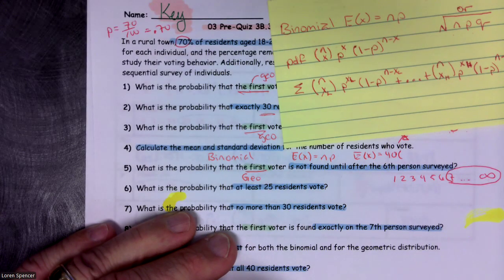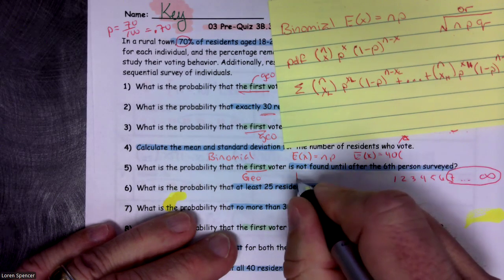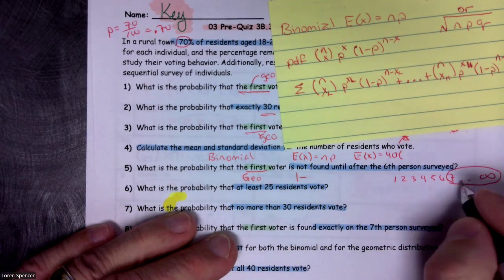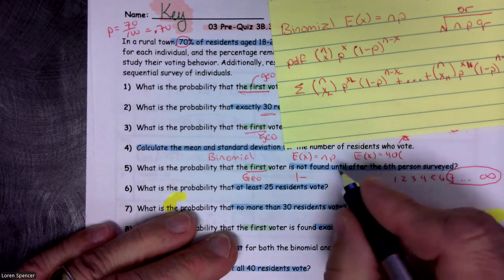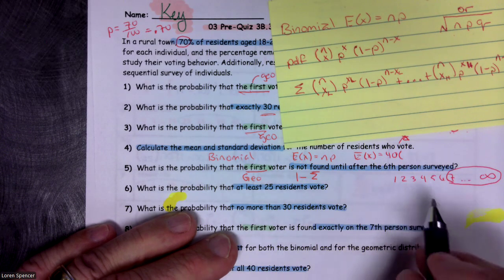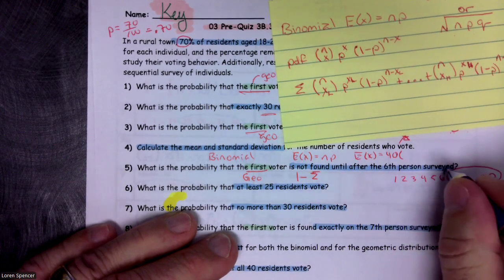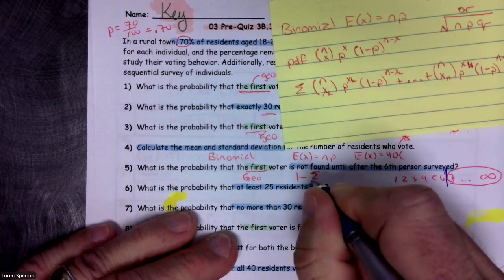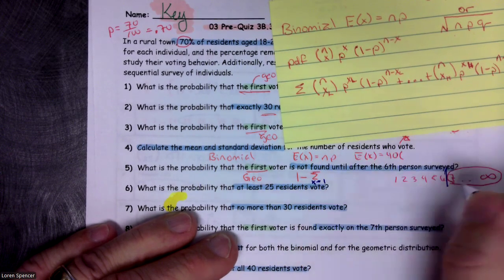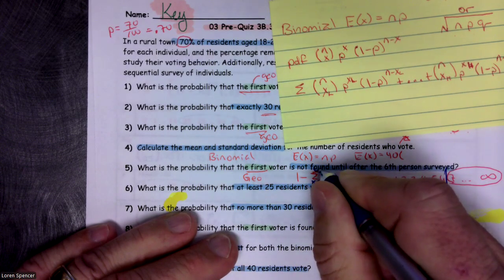Our calculator won't run to infinity. So if you circle infinity, you're going to have to do 1 minus, and anytime we have multiple values, you have to use the summation. So 1 minus the summation of everything else. Well, what's everything else? Well, x equals 1 to 6.